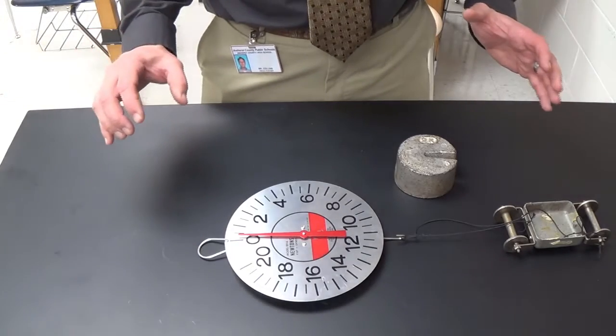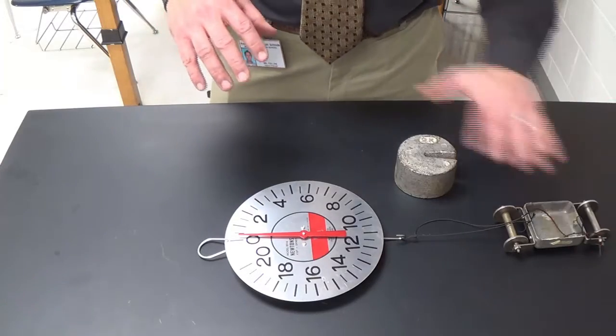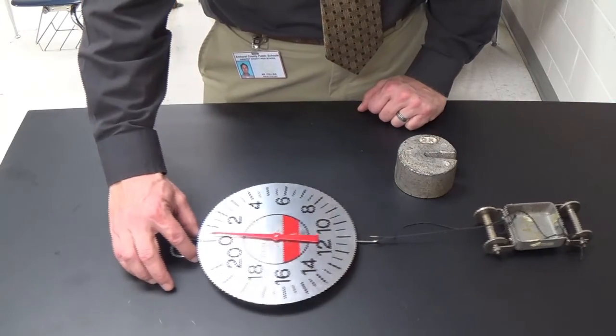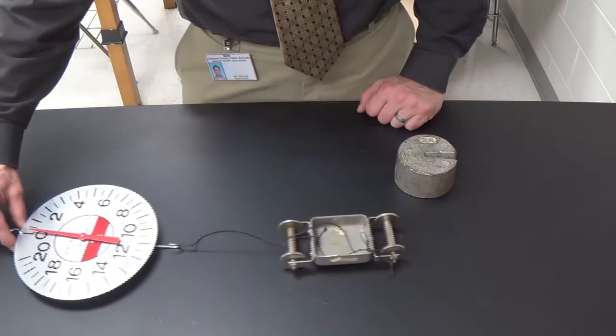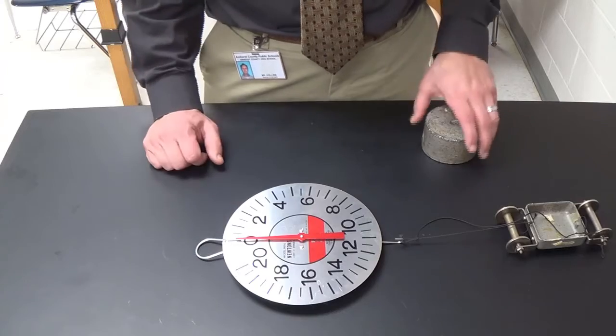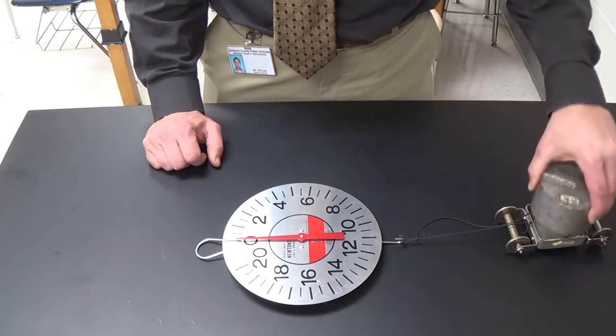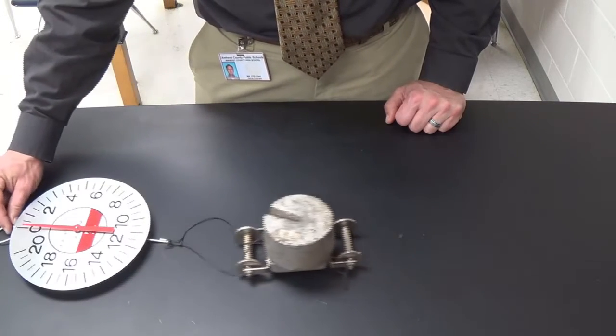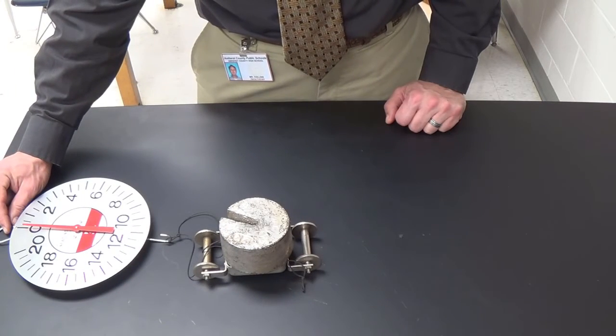First, pulling without the mass, so just the mass of the cart here. This time, we'll try it with the 2 kilogram mass on it. Whoa, that was a lot bigger.